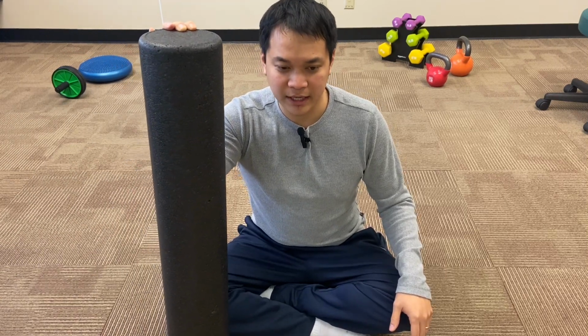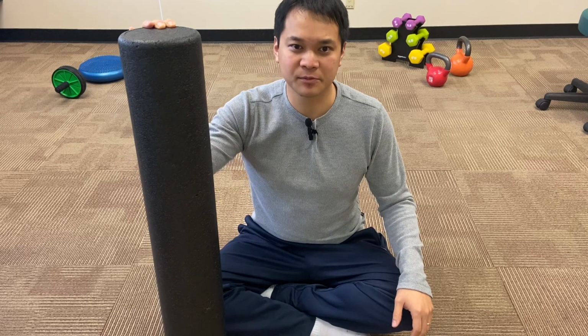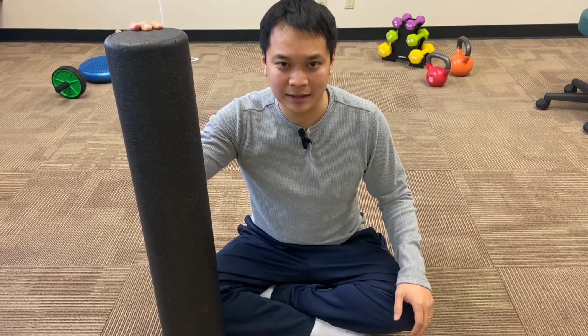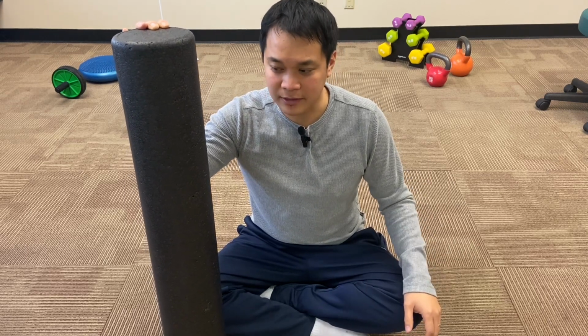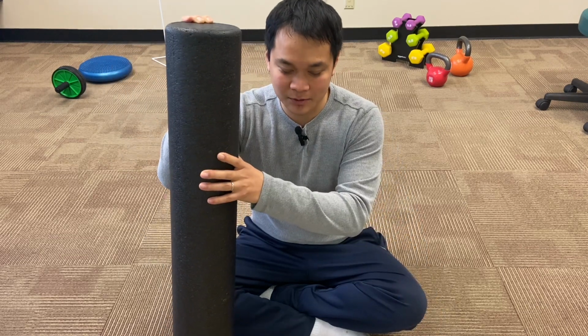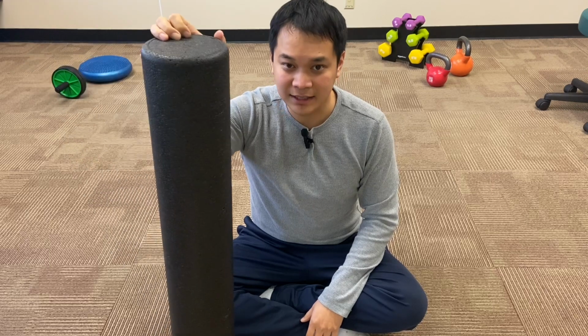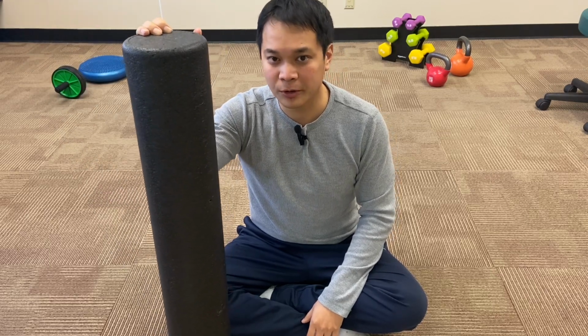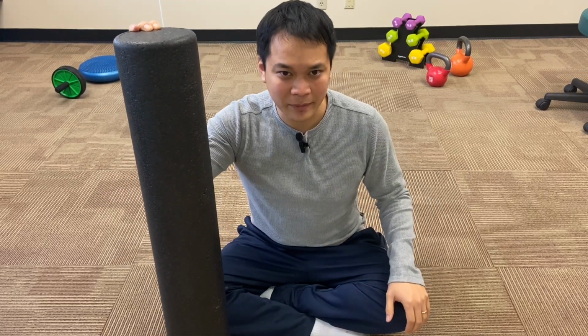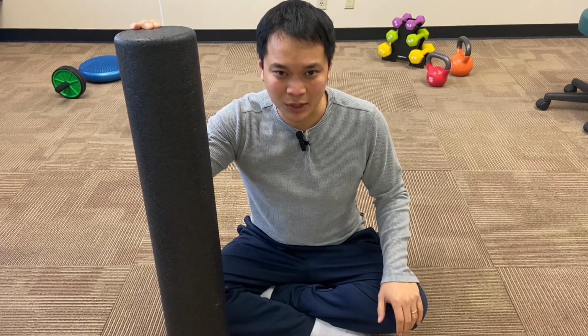Okay, so let's get into the first exercise. And again, as much as I want to keep this program simple and not needing any equipment, I think we can make an exception for this one piece of equipment, known as a foam roller. What I have here is just a high density black foam roller. You can pick something like this up on Amazon for no more than 15 to 20 bucks.